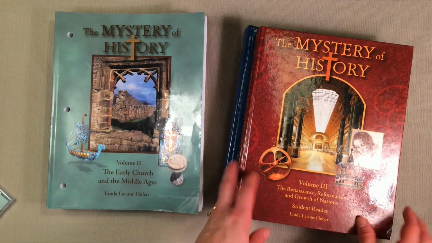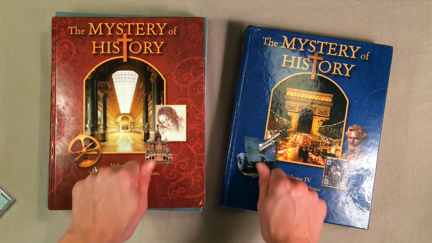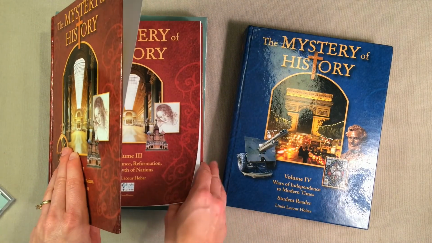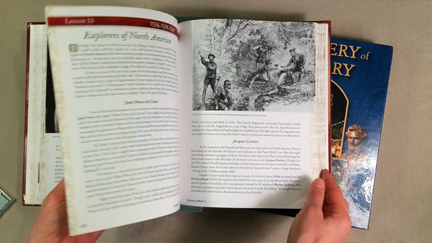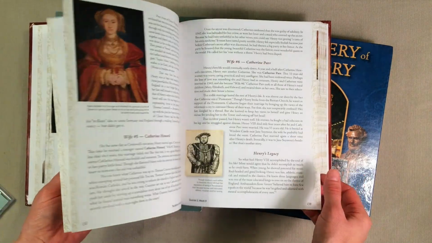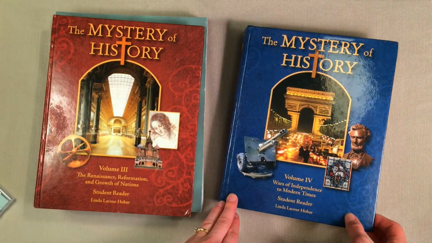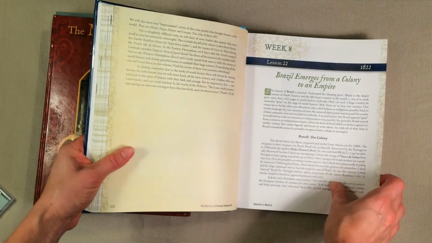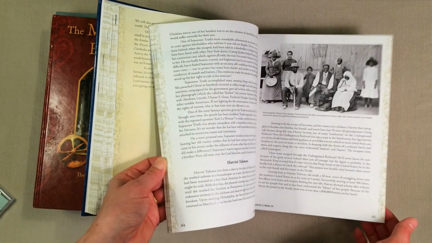The difference over here with volume 3 and volume 4 is that they're hardback and they are color. So let me show you here. They are colored pictures. So there's color in here. So that's volume 3. And then here's volume 4. As you can see, it's also got colored pictures as well.